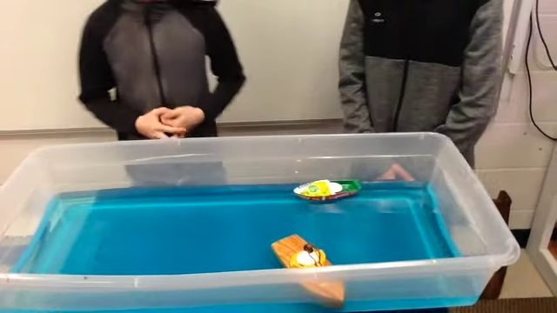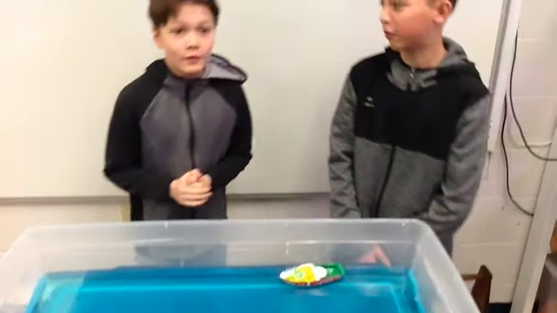Oh, the steam is forced out, propelling the boat forward. Yup. And it will keep going because a vacuum is created, pulling fresh water back into the copper tube. Very cool. It's a simple steam engine. Yep.